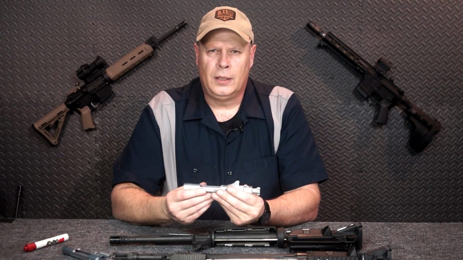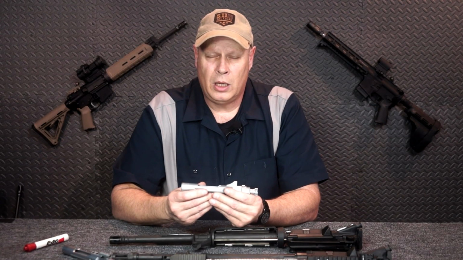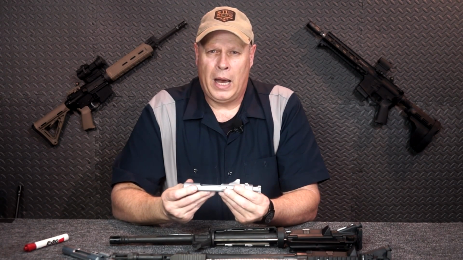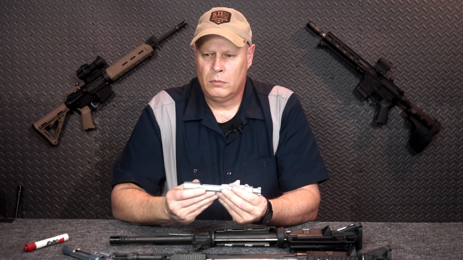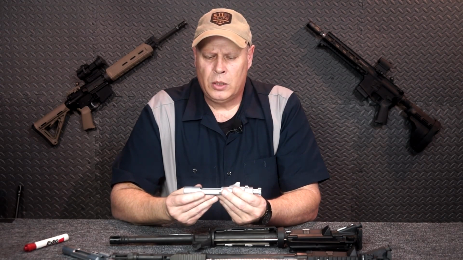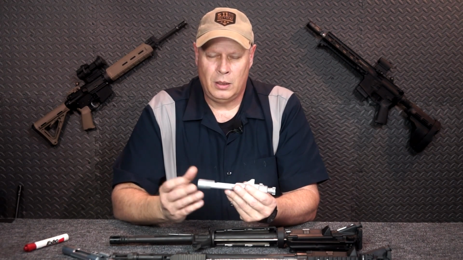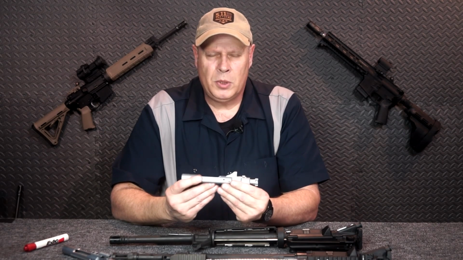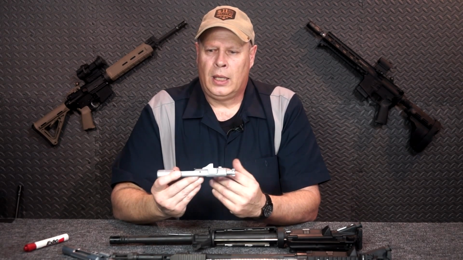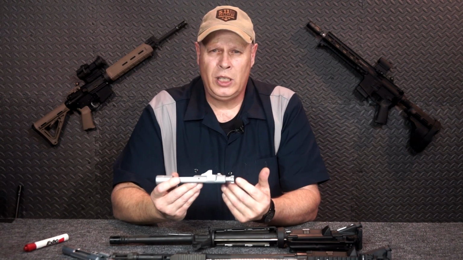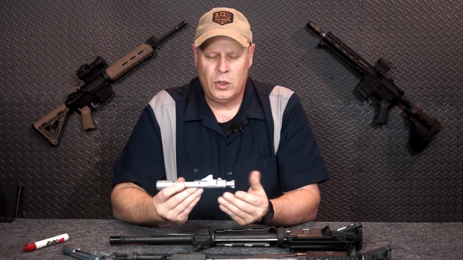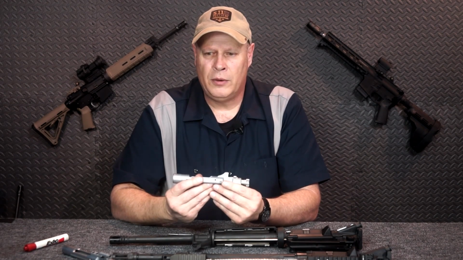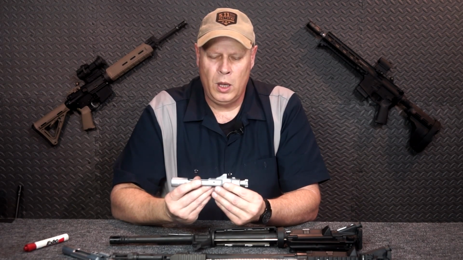But let's face it, the direct impingement system's been around a long time and it works. So is there a need to go out and buy a new gas piston system? That's up to you. Is there a need to replace everything because this is the best thing since sliced bread? No. The direct impingement system works. The gas piston systems work. There's some really, really good ones. I've used the Patriot Ordnance Factory. Works great. I've used the SIG, especially the 516. They work really, really well.